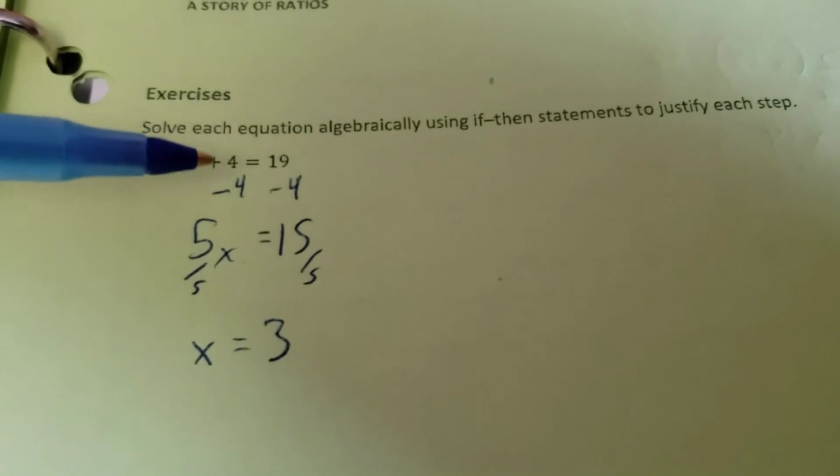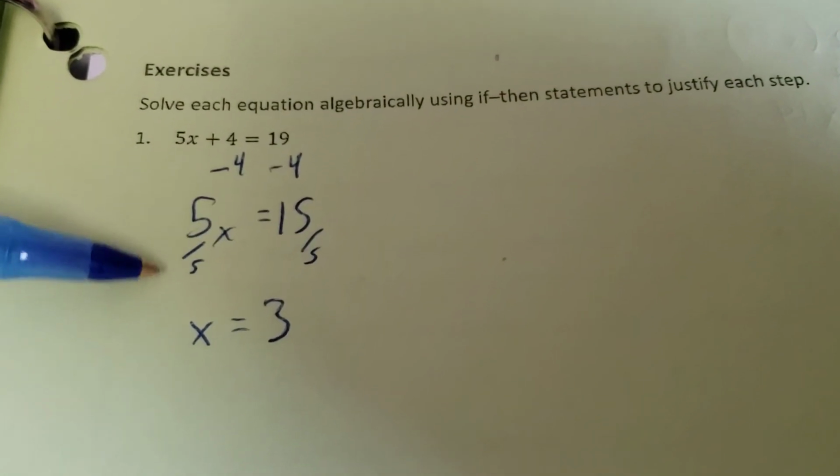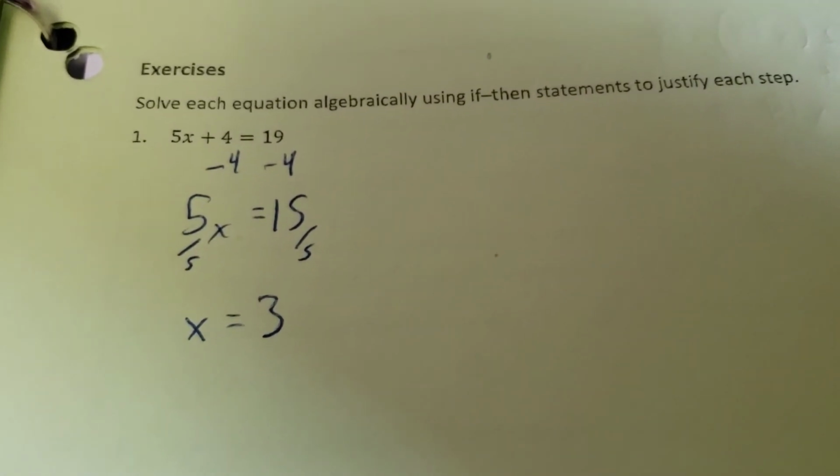All right, now just some basic ones here that we're solving. Get rid of the plus 4 by subtracting 4 from each side. You get 5x equals 15. Divide each side by 5, and x equals 3.